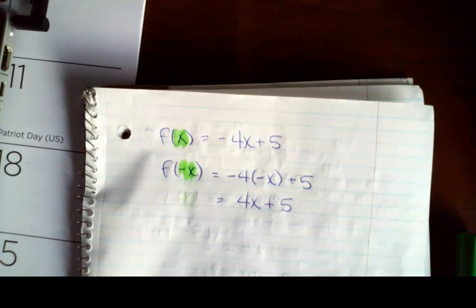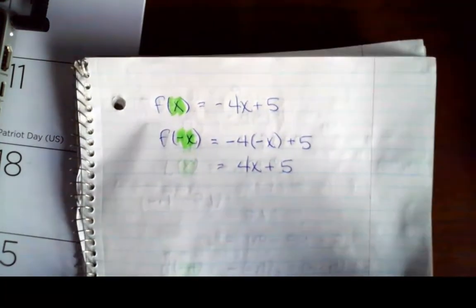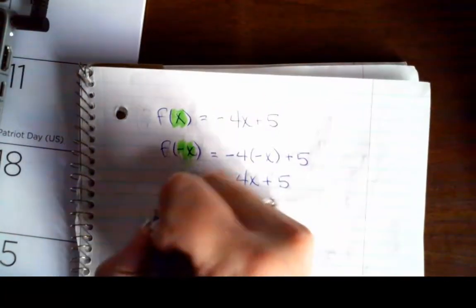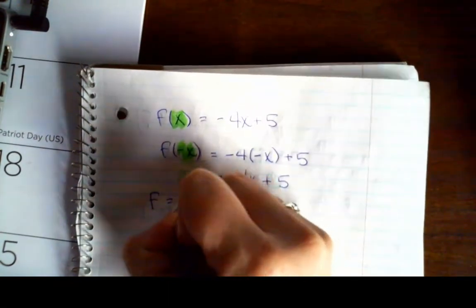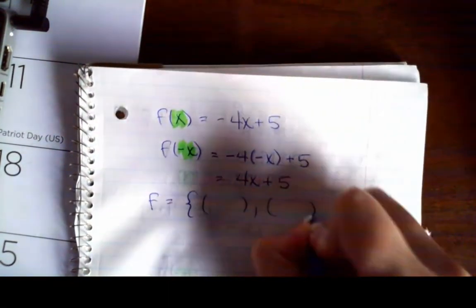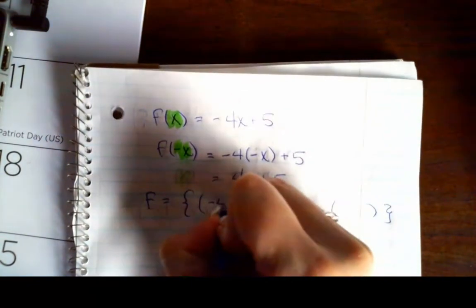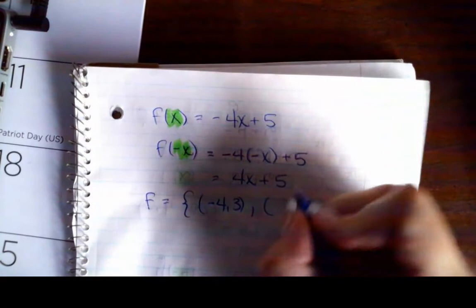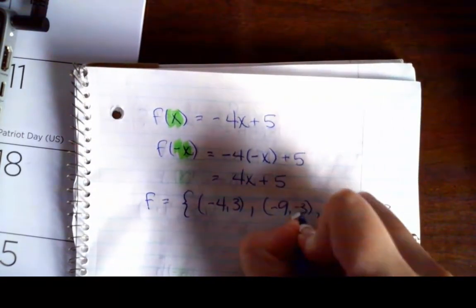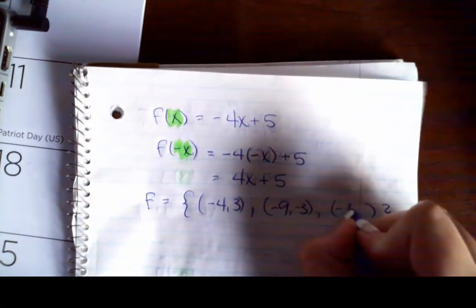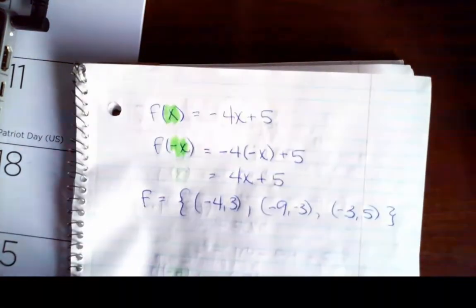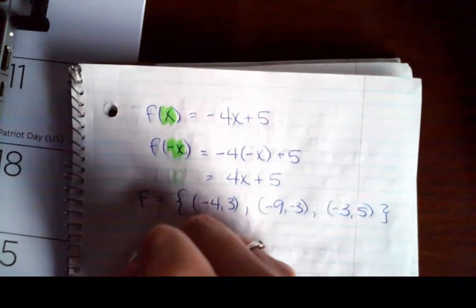Okay, so let us try, I'm going to go over a couple minutes on this one so that I can narrow this down to just one more video. So let's do this one. I've got f equals, and then I've got a list of coordinates. So my coordinates are negative 4, 3, negative 9, negative 3, and negative 3, 5. Okay? And I want to find f of negative 3.